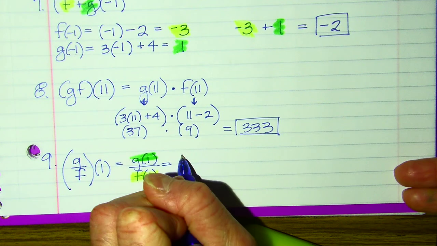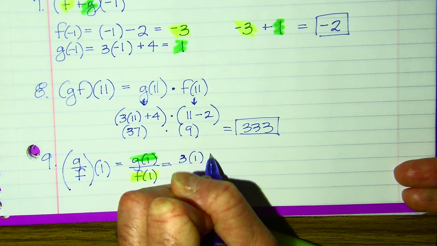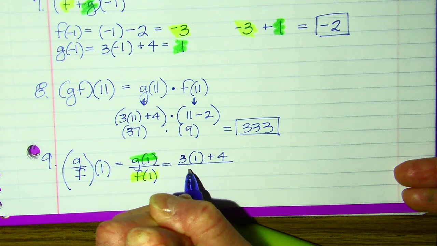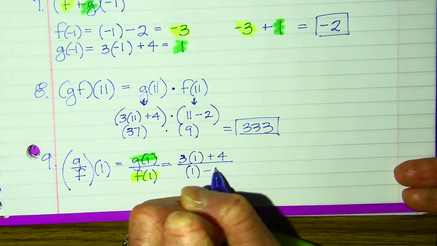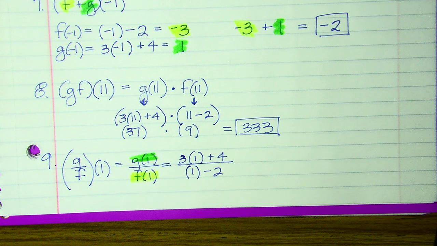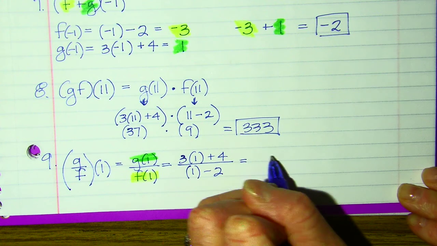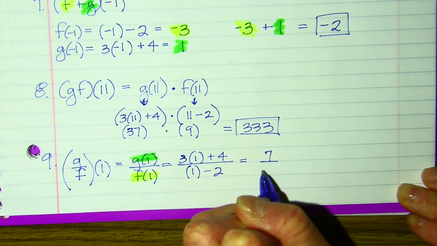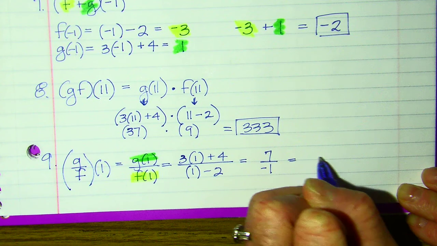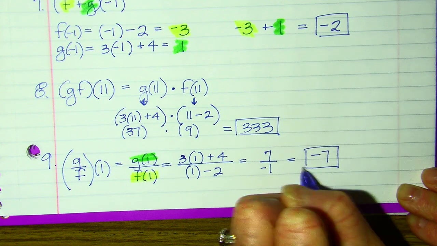So on the top I would have 3 times 1 plus 4 divided by x minus 2, because those are the functions. And then I'm simply going to simplify the top and bottom. So I get 3 times 1 plus 4 is 7 over -1, and that gives me -7.